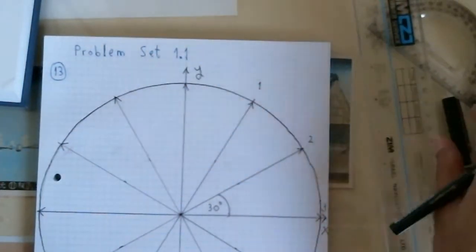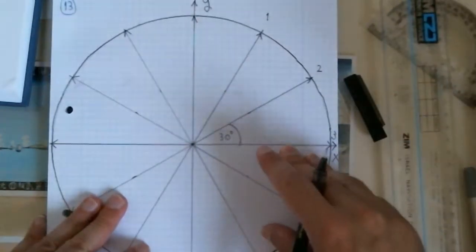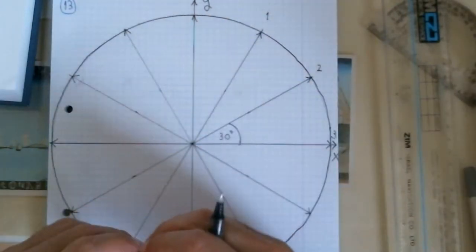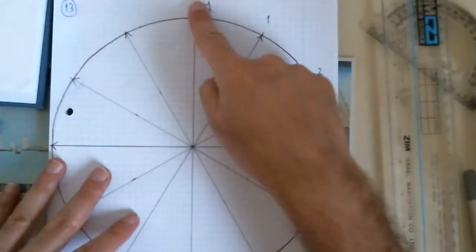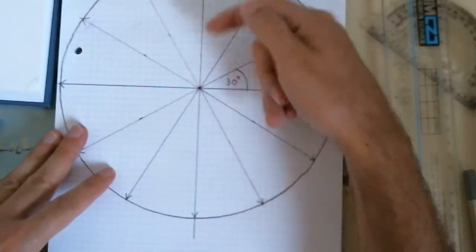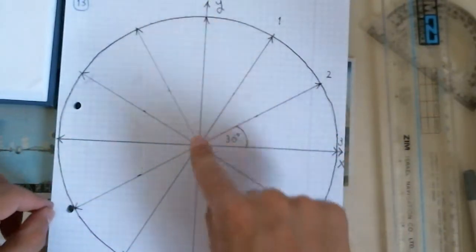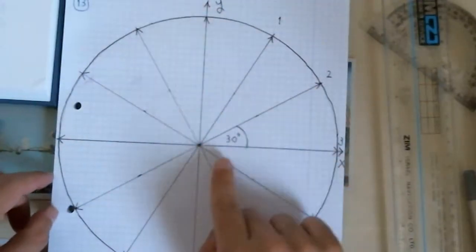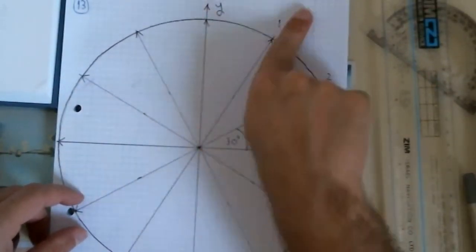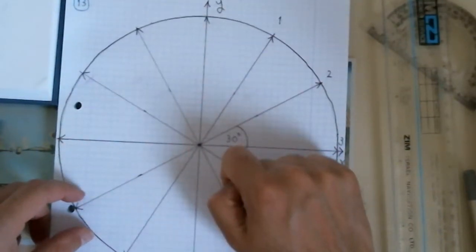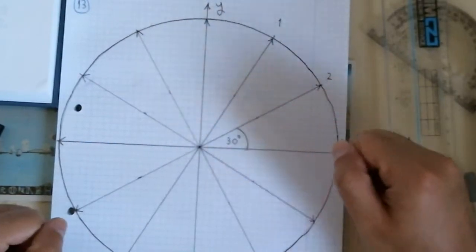And the answer is they all cancel each other, because each one has someone that is the negative of it. If we have this one upwards, we have another one which is the negative, which is downwards, the opposite. So this one and this one cancel each other. The right and left cancel each other. The 1 and the 7 cancel each other. The 2 and the 8 cancel each other, and so on.